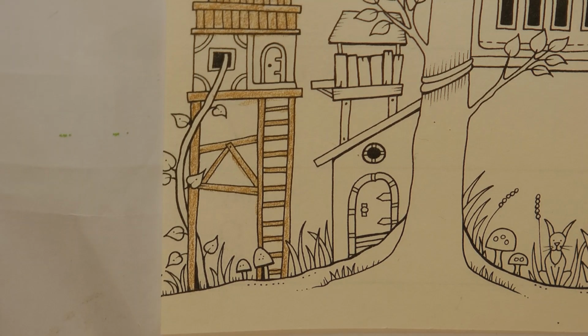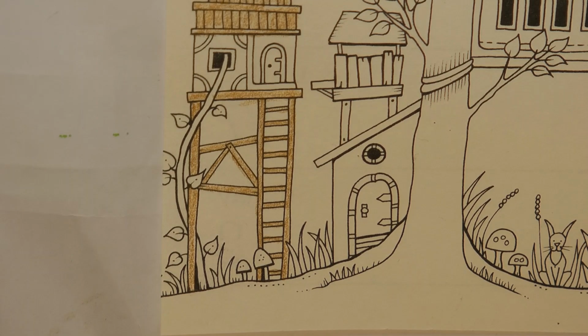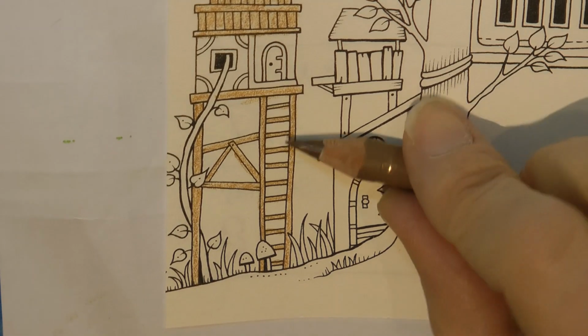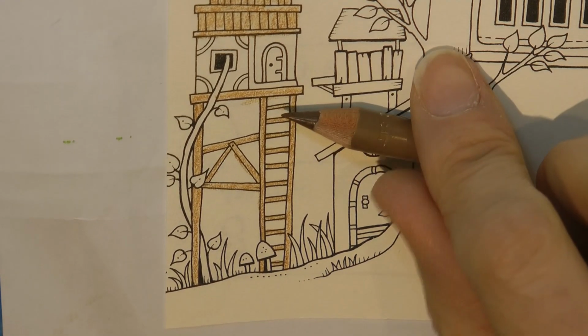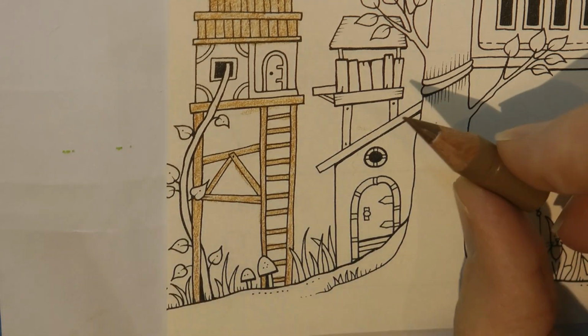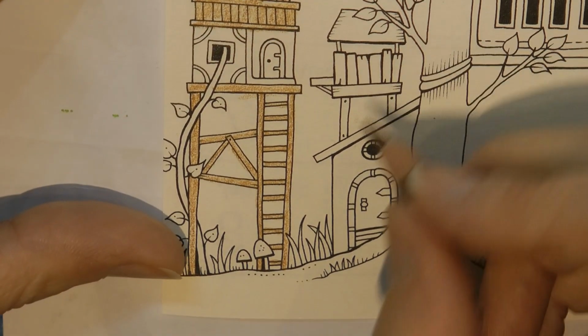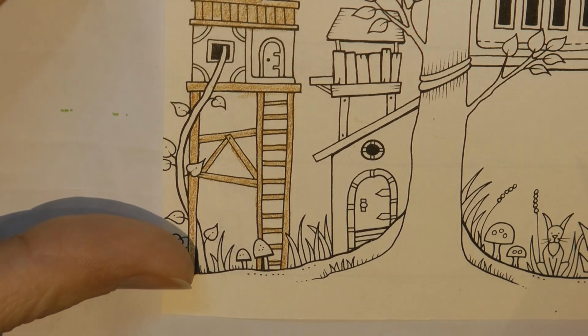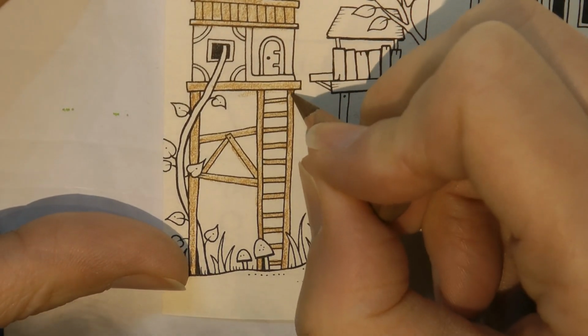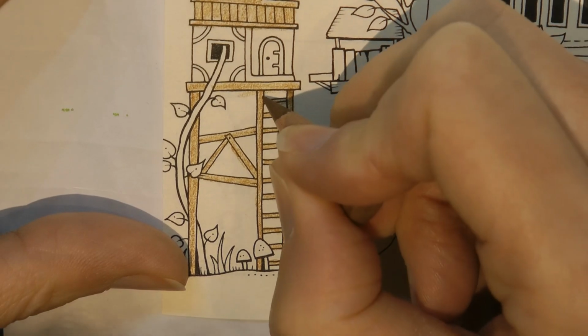You can do any, not your darkest, if you've got a choice. I'm going to go for this one. I've got no idea what it is. The number has been sharpened off. So I think that this is the Bistre. And so what I'm going to do is think about shadows on the ladder. I think there would be some shadow here from the platform, just a tad.